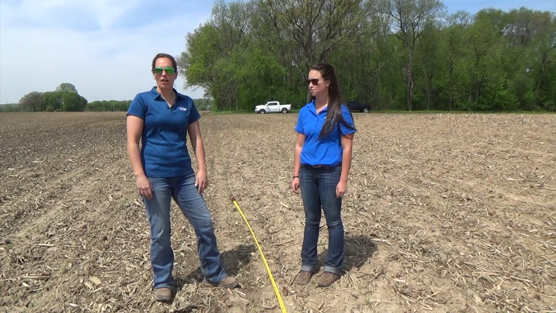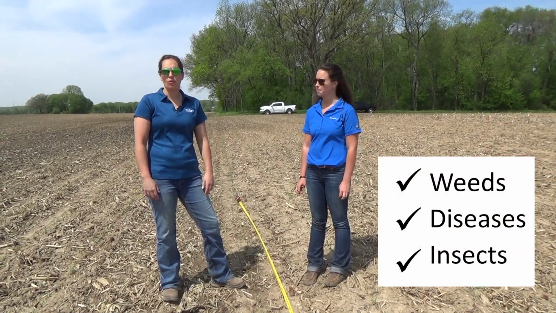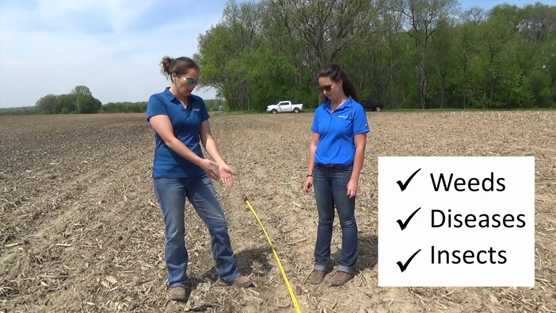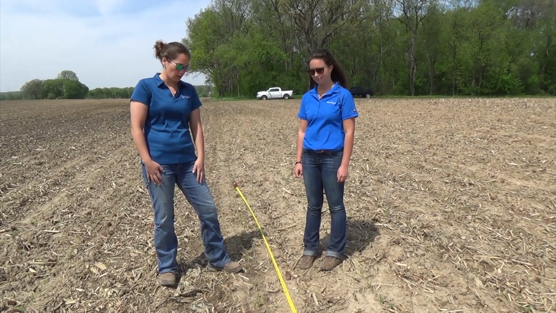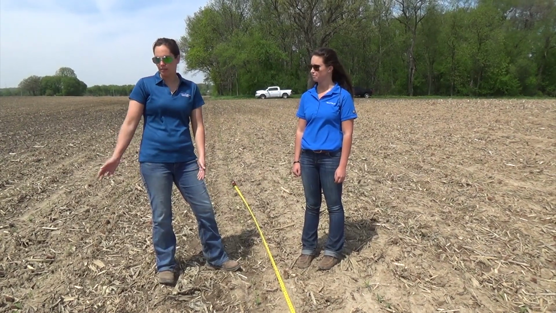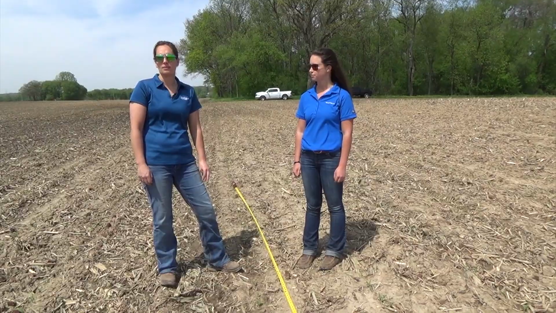Some other things you can scout for when you're out here looking at your FFT fields are some weeds, diseases, or insects. Another great thing when you're digging up plants is to check for the insects that are boring down through the seed or the roots, as well as there are some emerging weeds, but the pre-emerge does seem to be working here at this field.